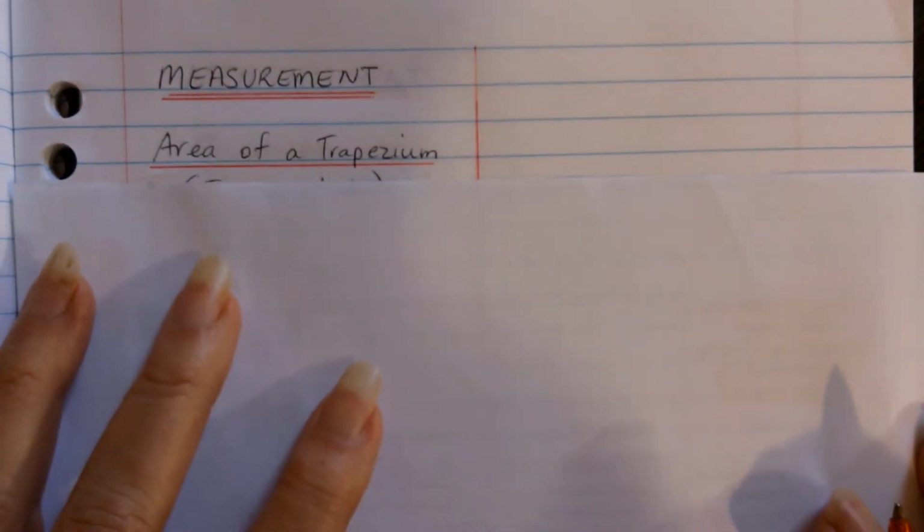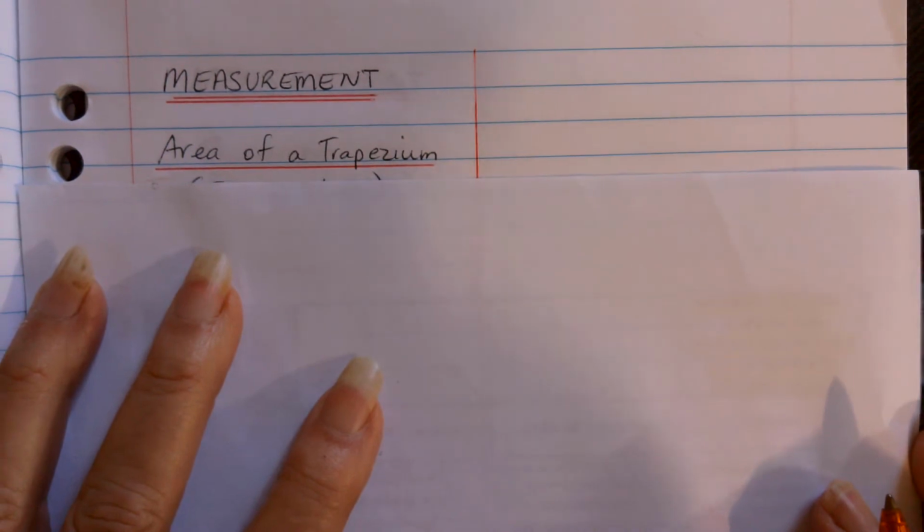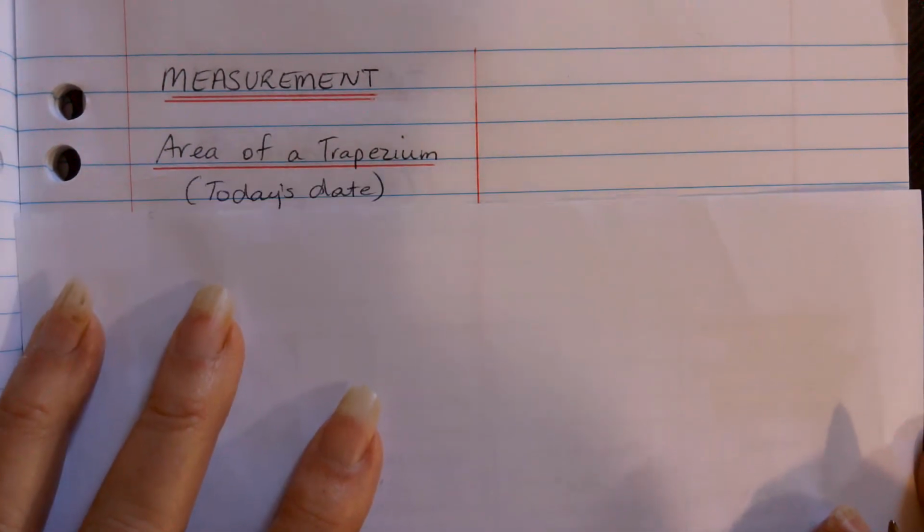Today we are continuing with our measurement. Remember, measurement is important in everyday life. We're going to look today at the area of the trapezium. So please set up your book ready for this lesson.